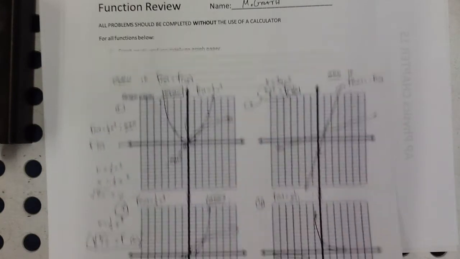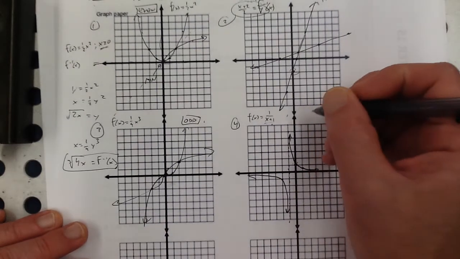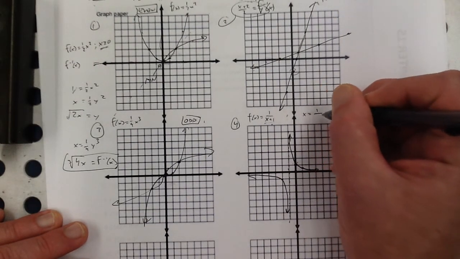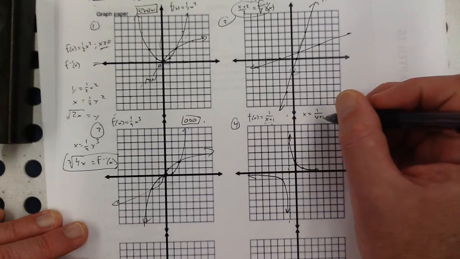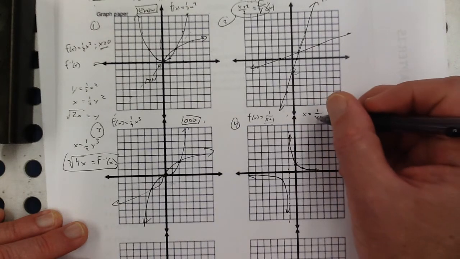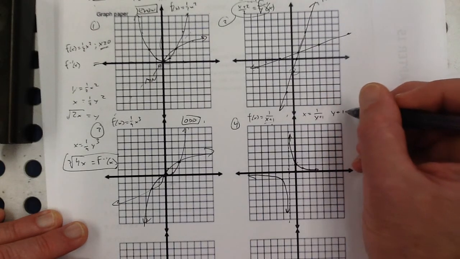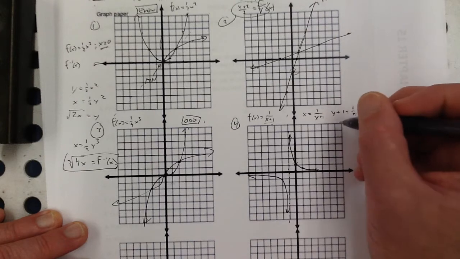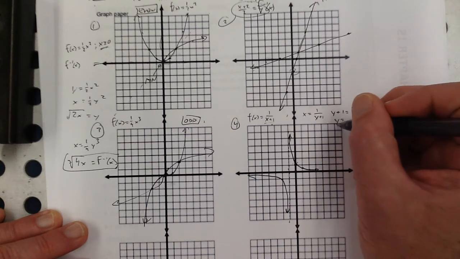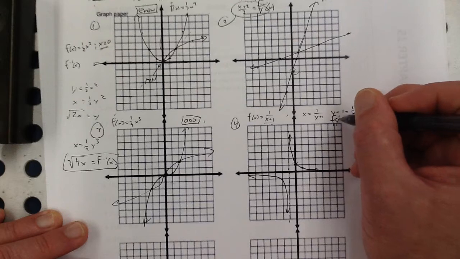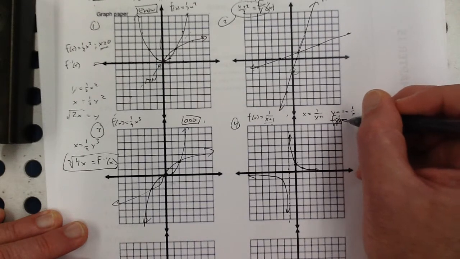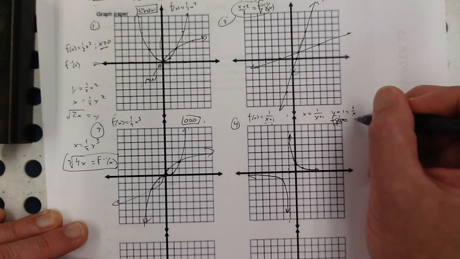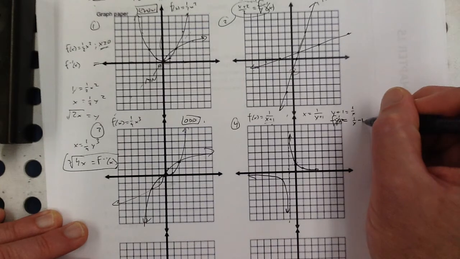Identify. Do we have an inverse? We do. If I do x equals 1 over y plus 1, and then I do a little algebra here, y plus 1 equals 1 over x, y equals, actually I'll say f inverse x equals 1 over x minus 1.